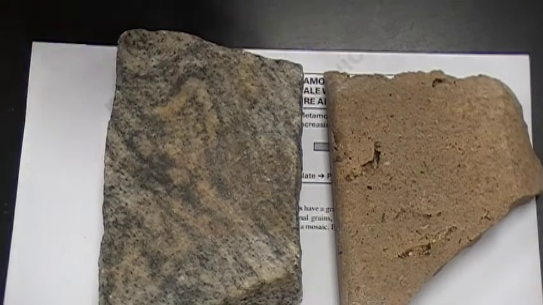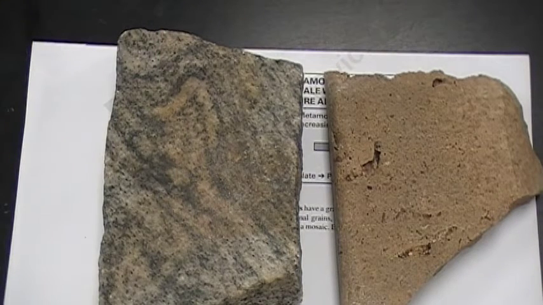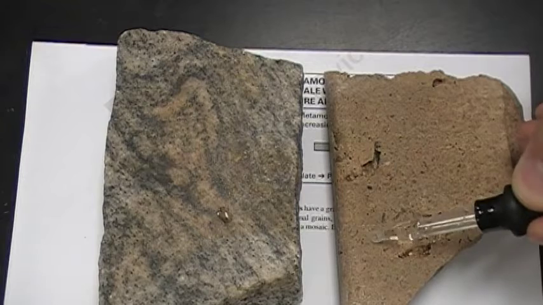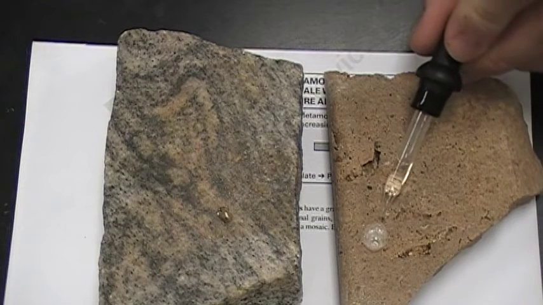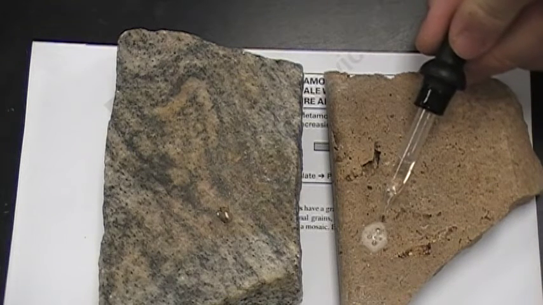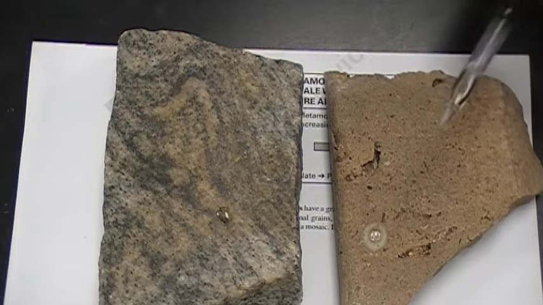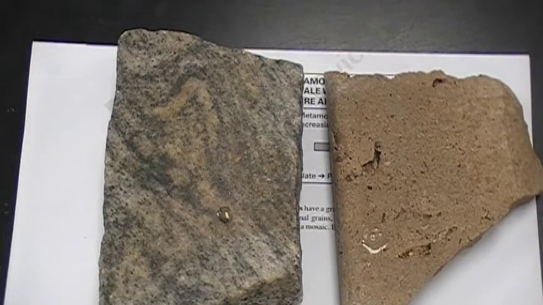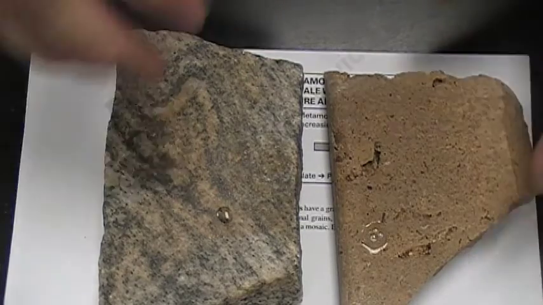Now, one other fun test that you can work with metamorphic rocks is the acid test. So again, just to give you a quick review, we can see here, nothing is happening. And on this specimen, we have a very vigorous reaction. Again, we can hear it, we can see it, and we could even smell the lip bubbles. Again, for more information on our metamorphic rock properties, I encourage you to watch the Metamorphic Rock Properties video.